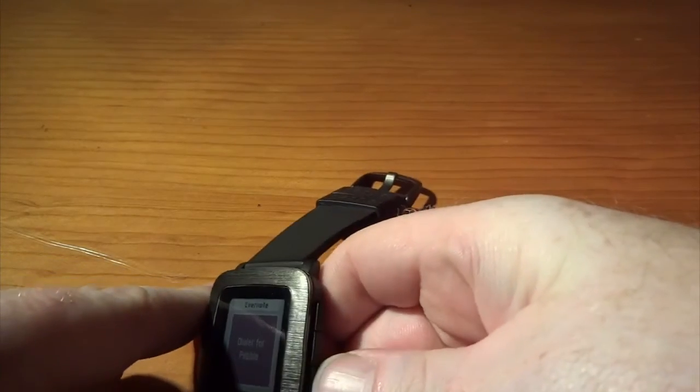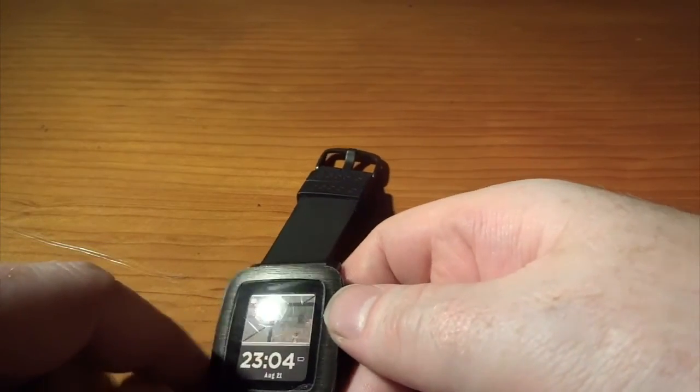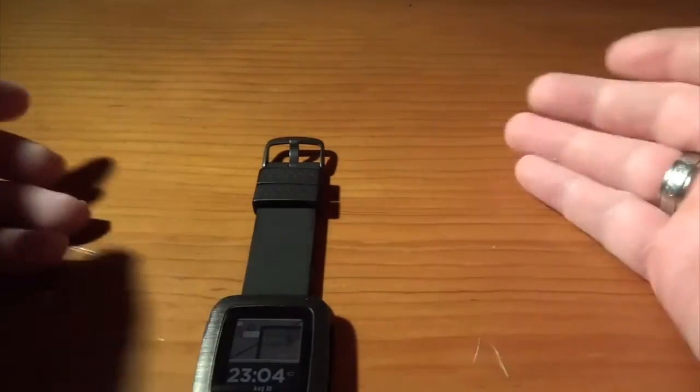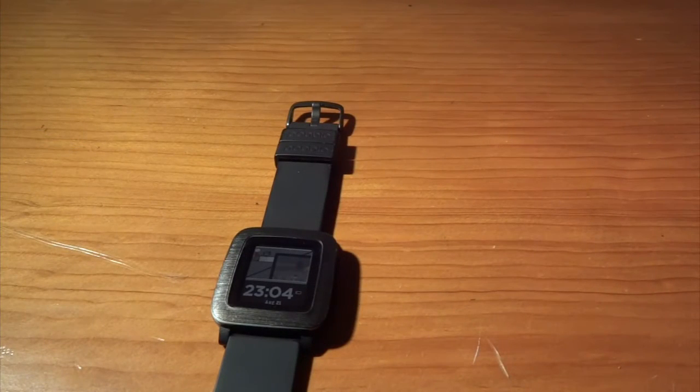But that is a very simple overview of the Pebble Time interface. It is very, very simple to use. It's different from any other smartwatch I've ever really used, and it is possible with a little bit of practice to actually manage most of the things without looking at the watch. For instance, skipping tracks, you can do that without looking at it, etc.